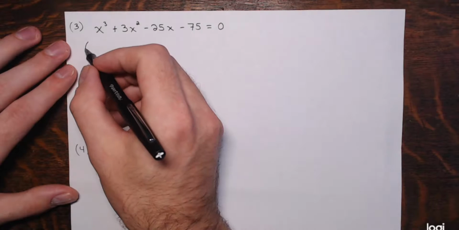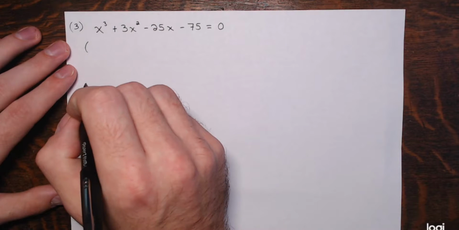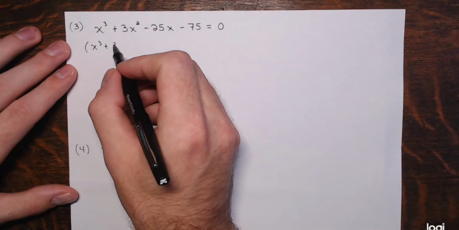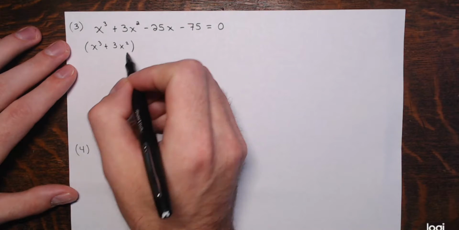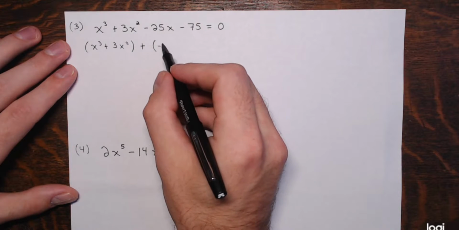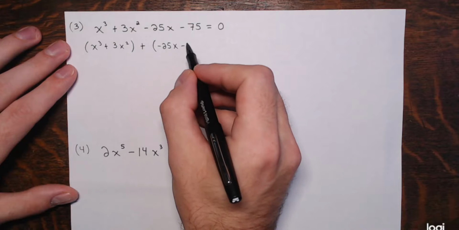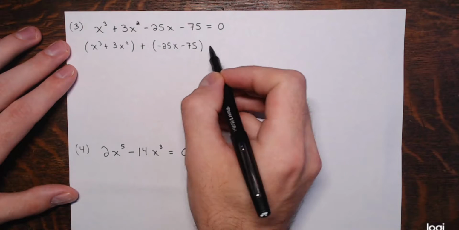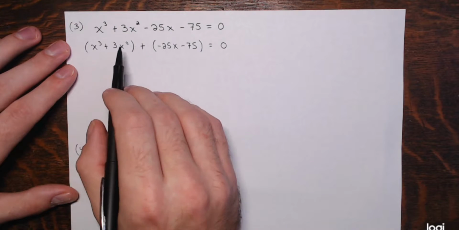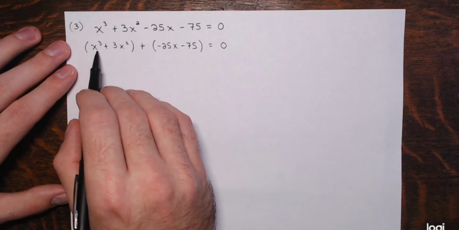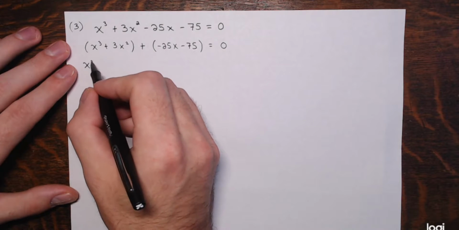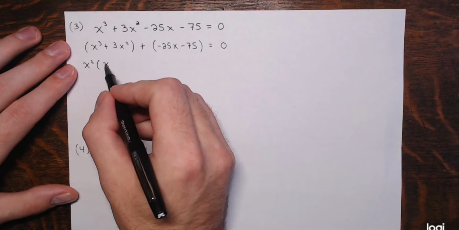So first group, again, I'm just going to do 2 and 2. Again, 2 terms and 2 terms. So the first 2 terms, x cubed plus 3x squared in the first group, plus, and then the next 2 terms, negative 25x minus 75. And don't forget the equals 0. Then I factor each group separately. So the first group has a greatest common factor of x squared. And you'd be left with x plus 3 left over.